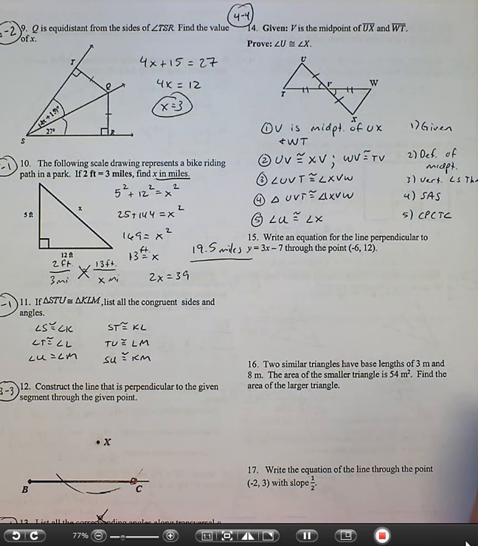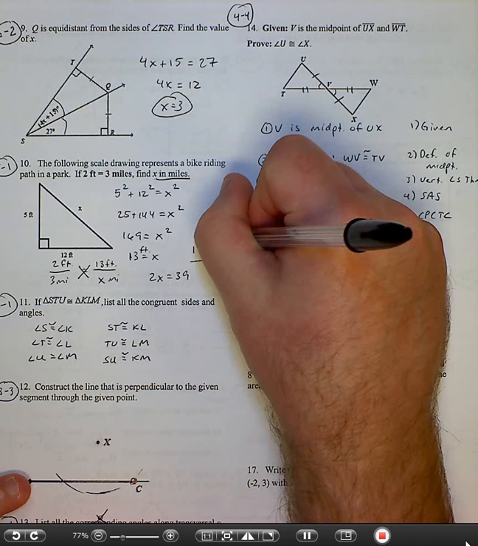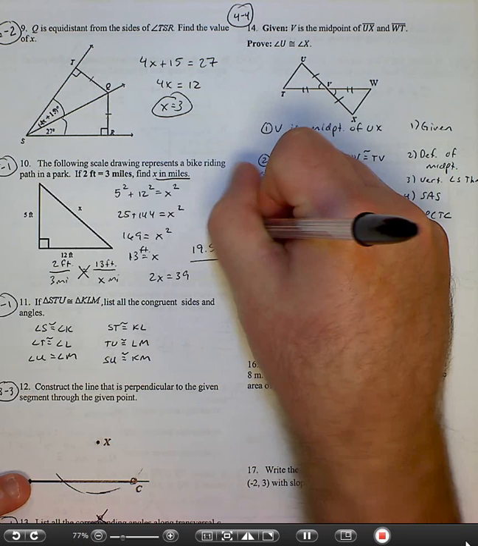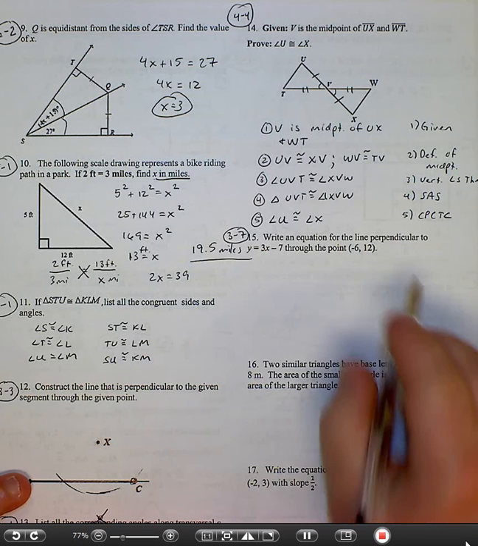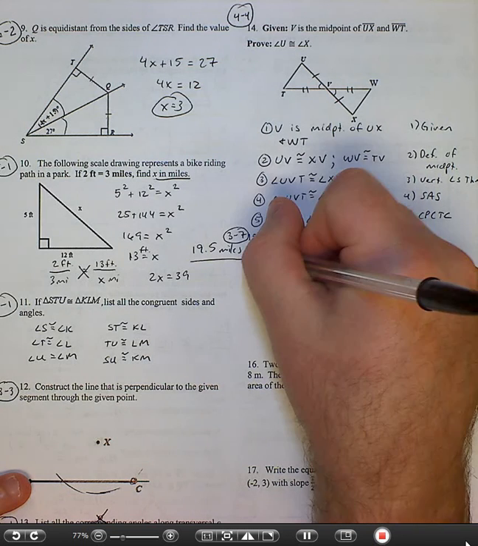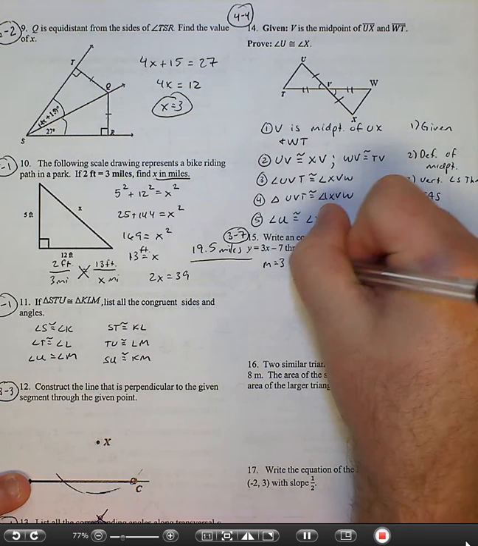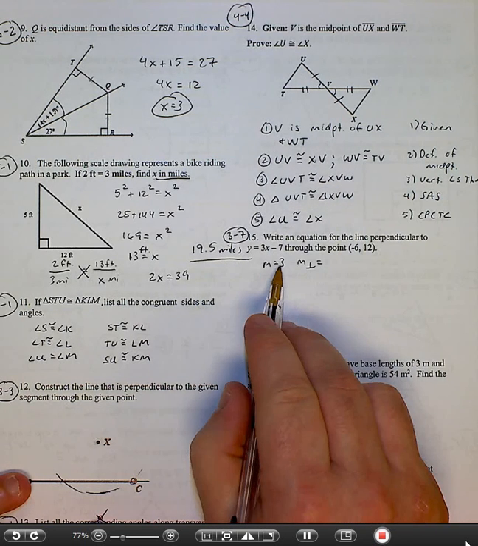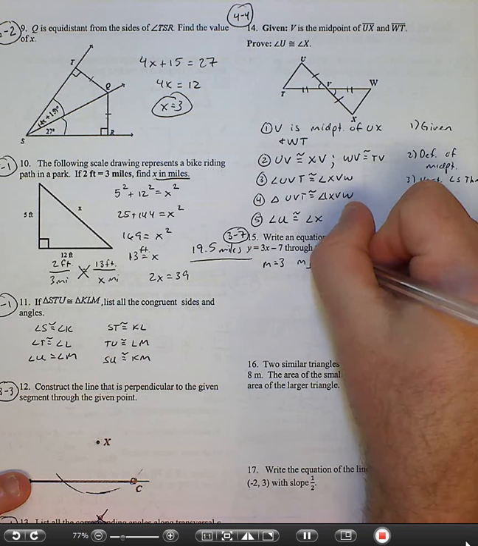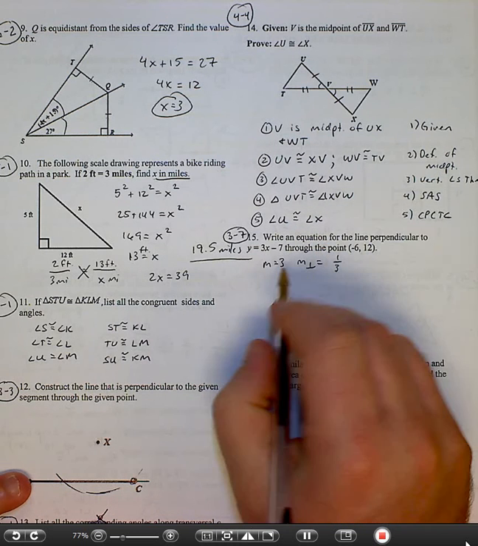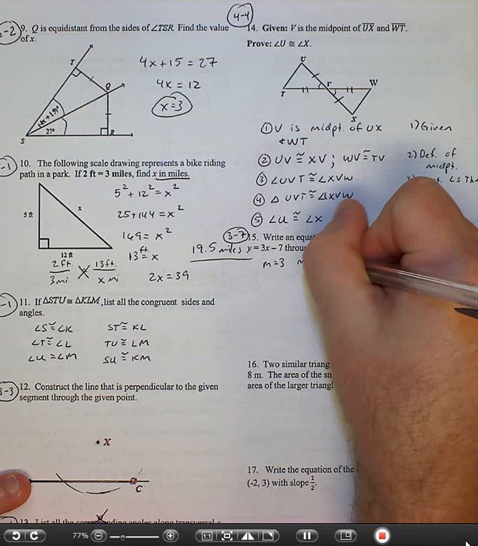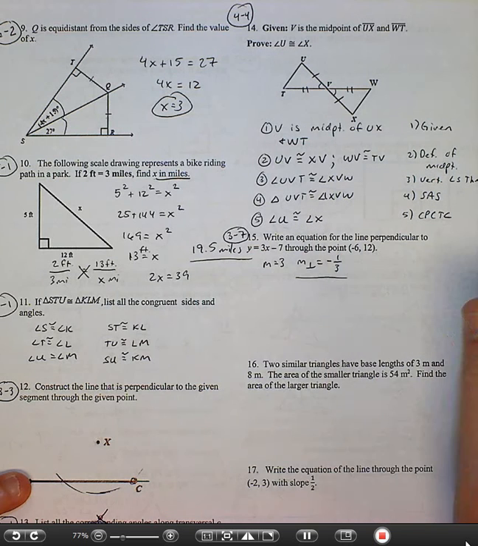Okay, number 15, write an equation for the line perpendicular to that line that goes through that point. So unit 3, lesson 7 again. So perpendicular is the key thing. The slope of this line is 3. The slope of the perpendicular line is the opposite reciprocal. So switch that, so it's going to be 1 over 3. And opposite sign, so since this is positive, this is going to be negative. So this is the slope I'm using with this point.